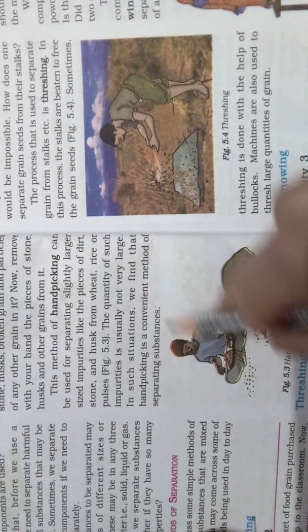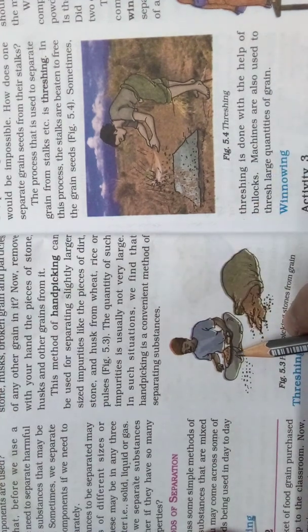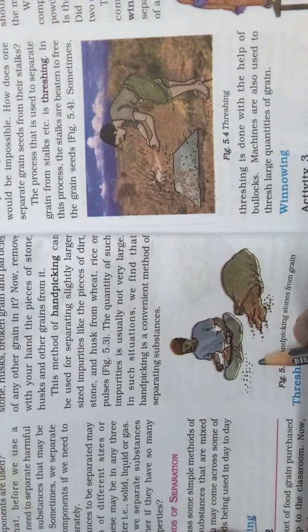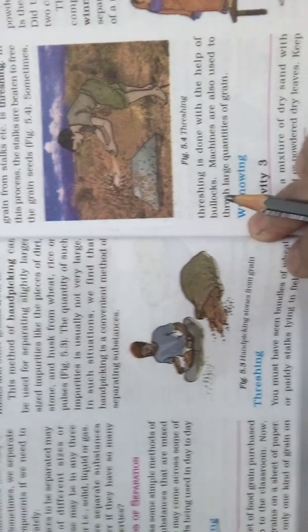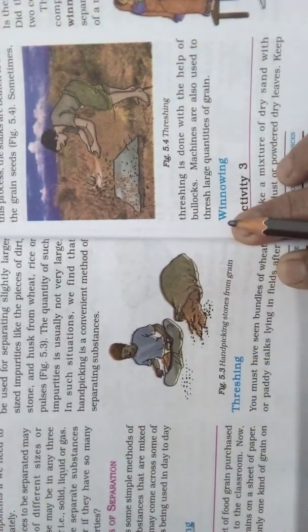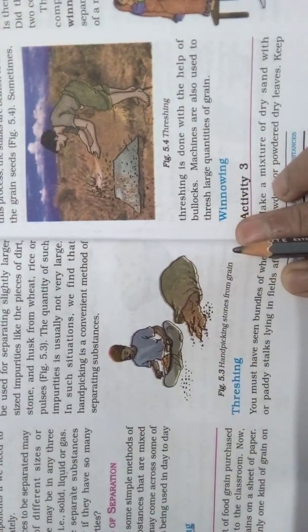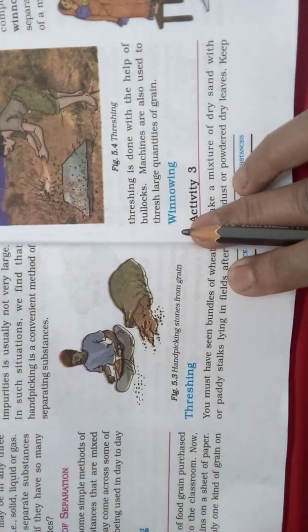Children, look here, a man is putting some rice in the plate and he is removing the impurities by hand picking. Hand picking stones from grains. That is one method. Children, come, we will see the second method of separation.